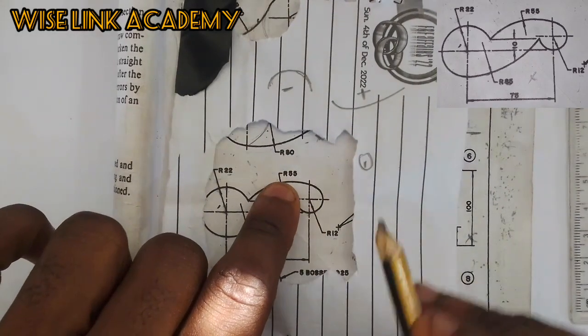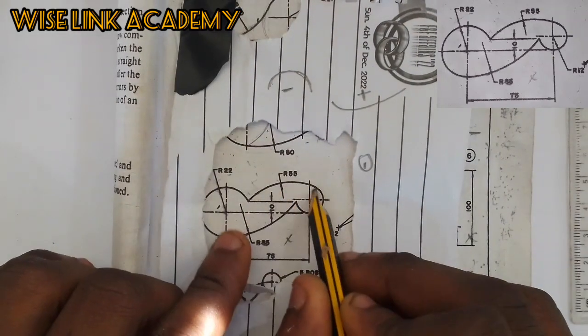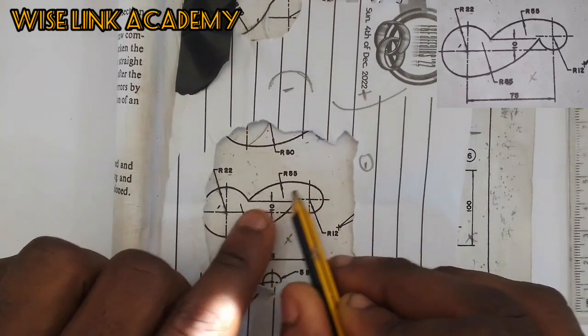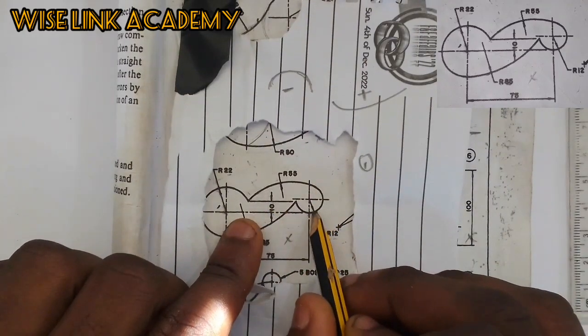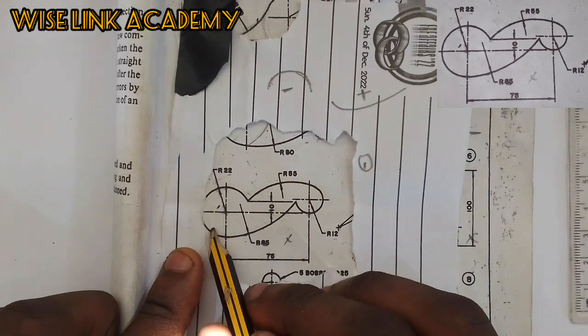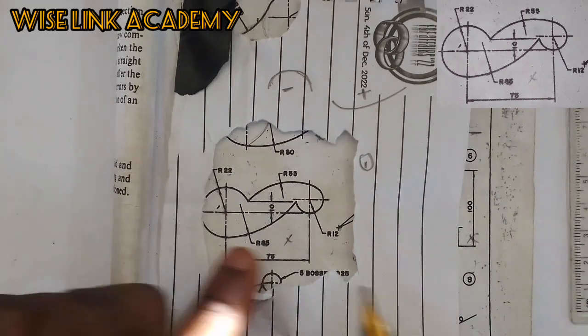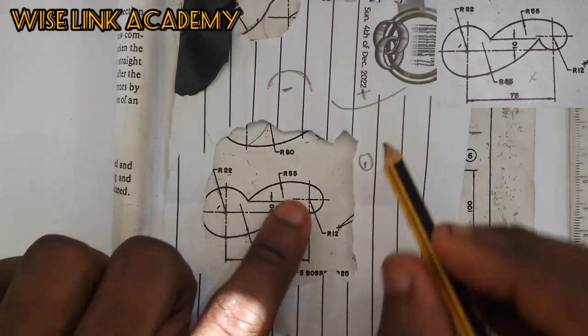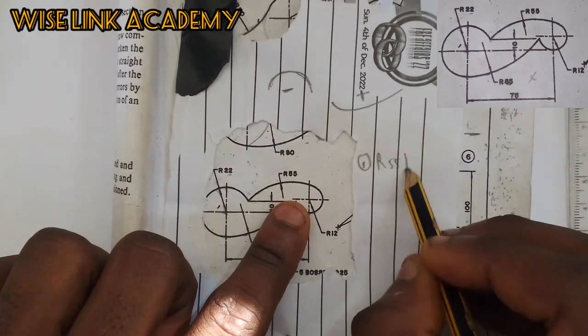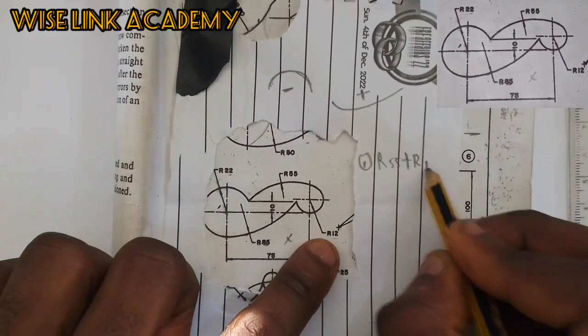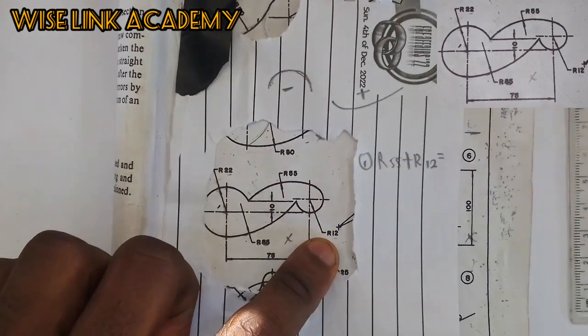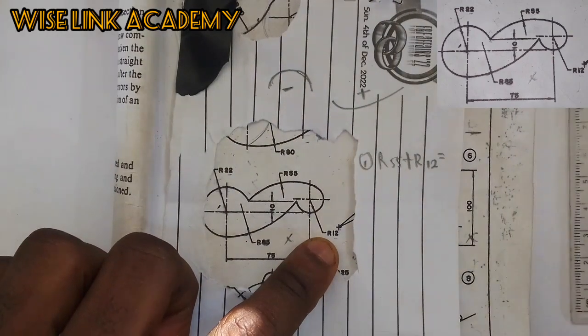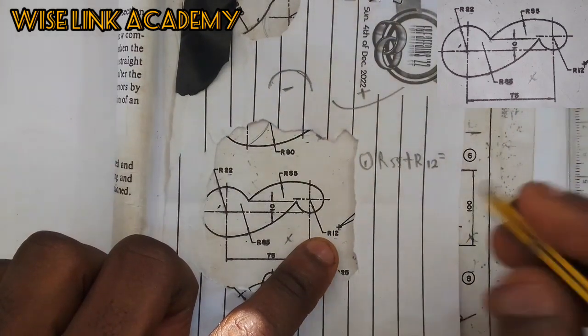This is the radius you're going to use, but it's tangential. This arc here is tangent to this circle, but not tangent to this big circle. Can you see that? The reason being that you're going to add R55 plus R12. You understand that? So you'll be having R43. You'll be having 43 to be your answer there.